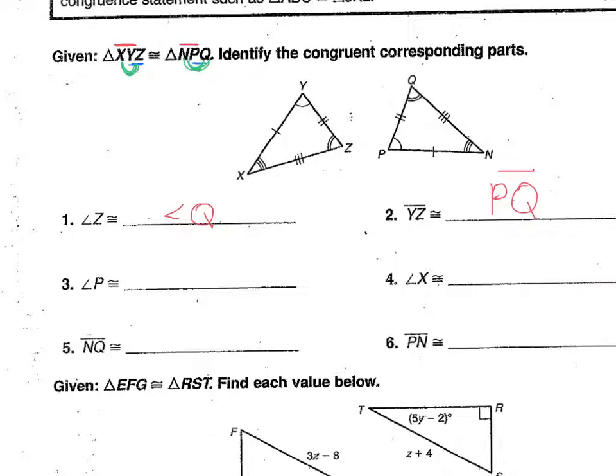What is congruent to P? Angle Y. To angle X? Angle N. To segment NQ? First and last. XZ. And to segment PN? That is the first and the second, XY.